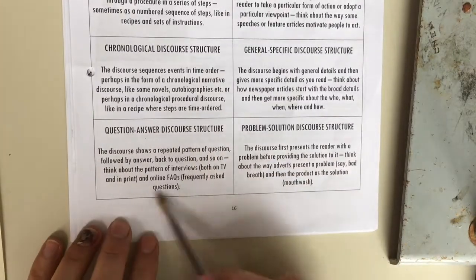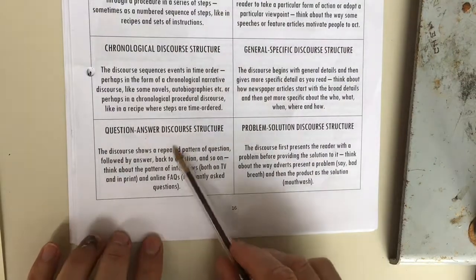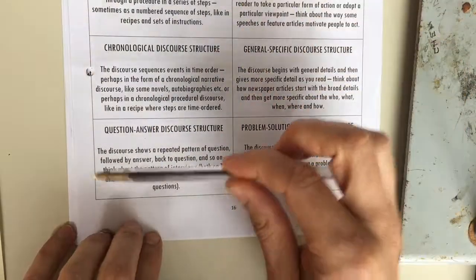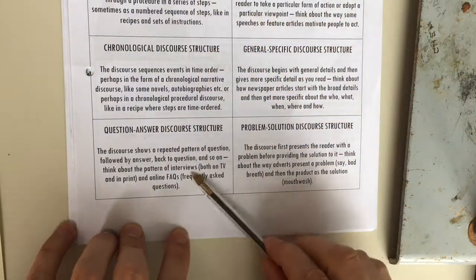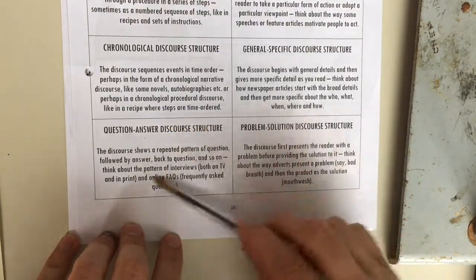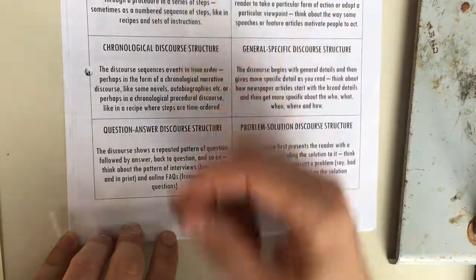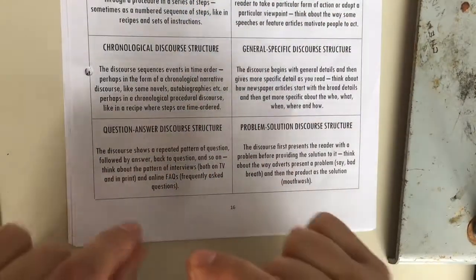Question and answer is then often used in things like interviews, so almost like a Q&A structure, with repeated patterns of question and answer. In interviews there's often a sort of power difference as well, what we call an asymmetrical power relationship, or power asymmetry. The person asking the questions tends to be the person in the position of power, even though they speak less, which is quite interesting.